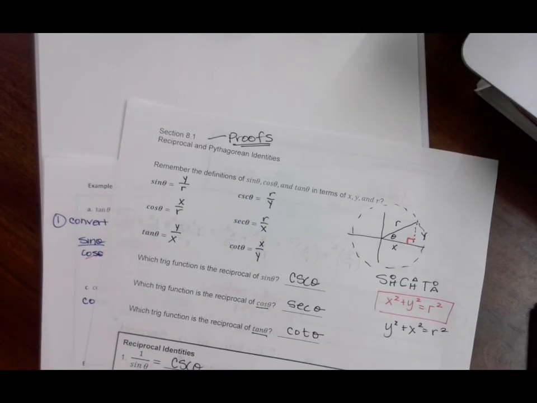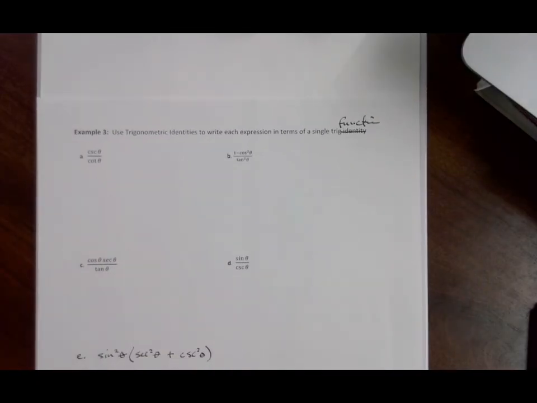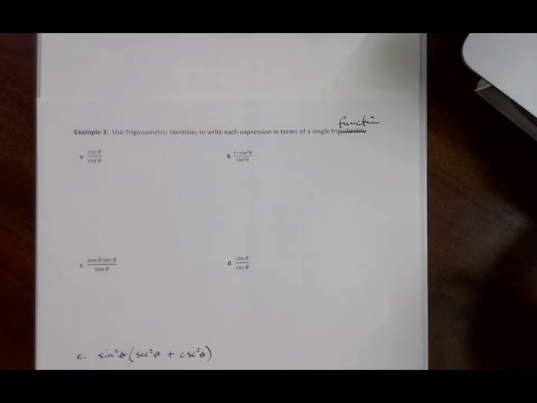All right, so now, hold on, I should have one more page. Okay, last page. So let's go through these. This is the same thing. We're just going to make these a little more tricky on here.